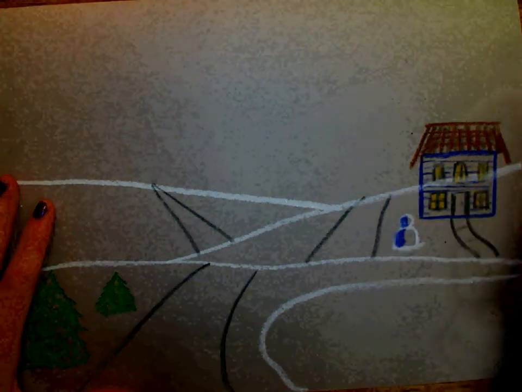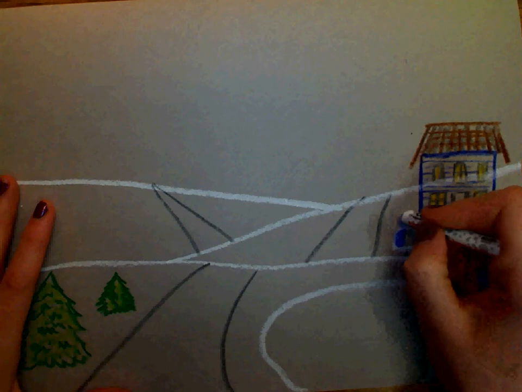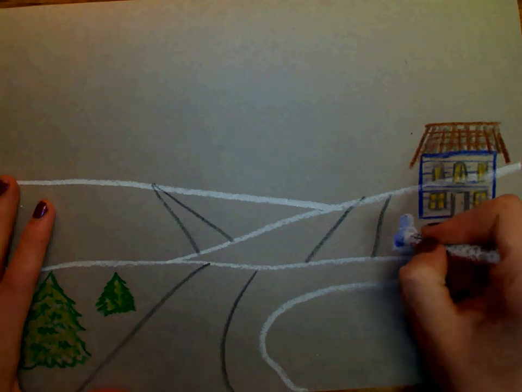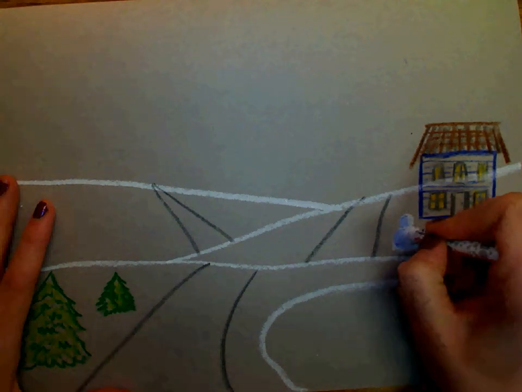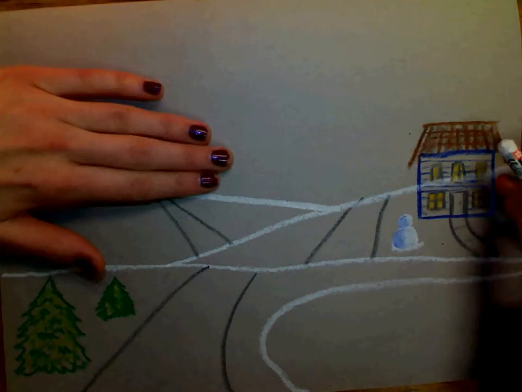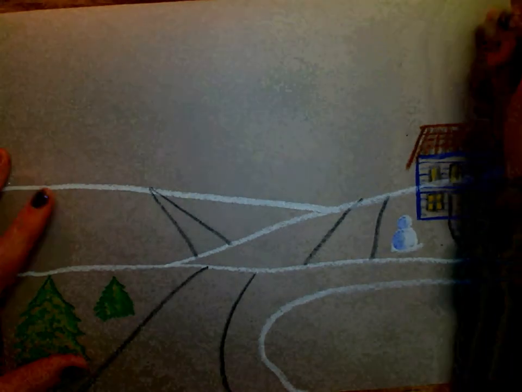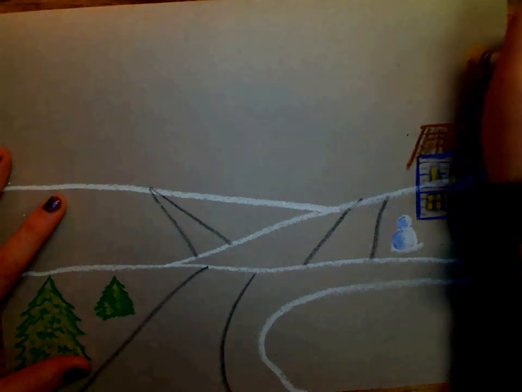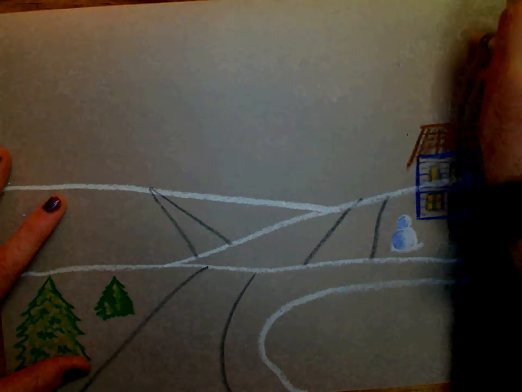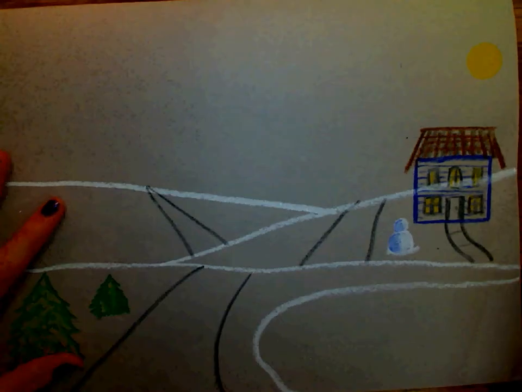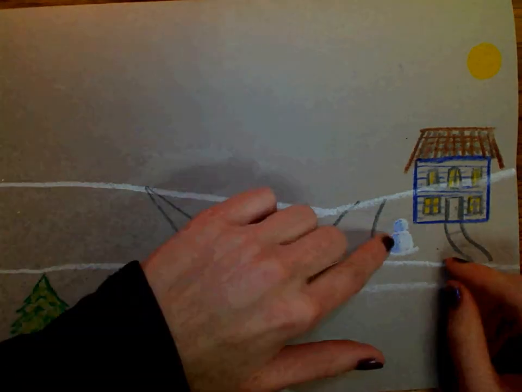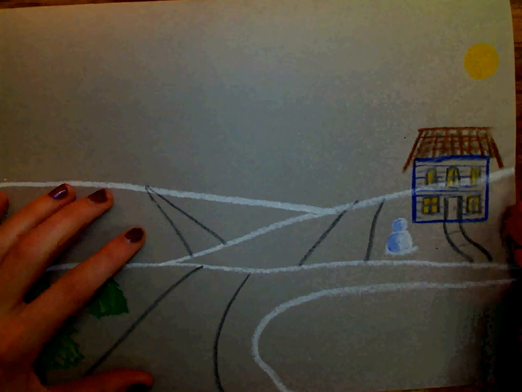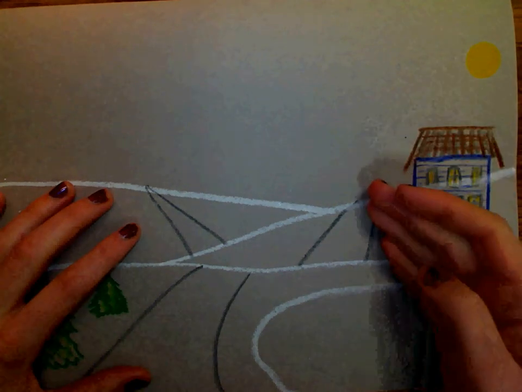And then I'm going to go over it again with my oil pastel. Anytime you're doing snow today, use your oil pastel. Do you see how it looks like there's a shadow? The sun's over here. Small, faint sun. It's going to be behind that blizzard. And so the shadow is on this side of the snowman. The sun's setting over here. The light's coming this way.